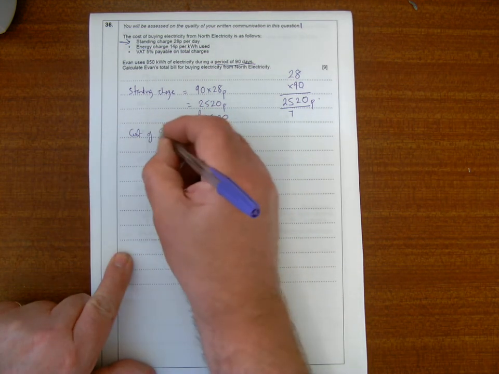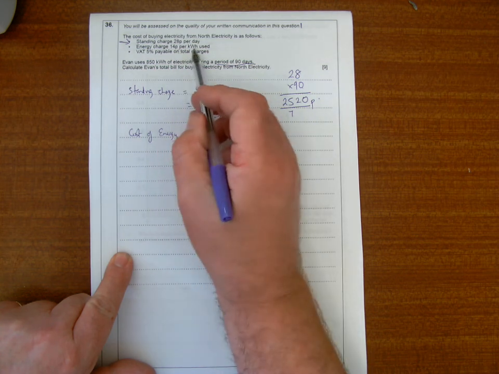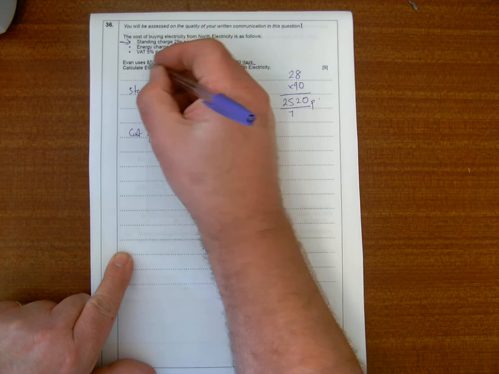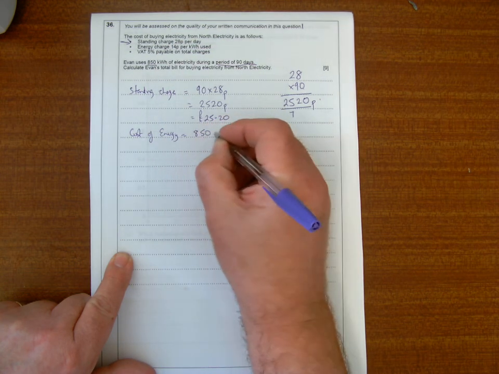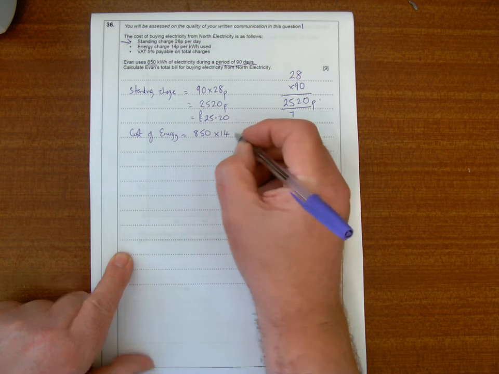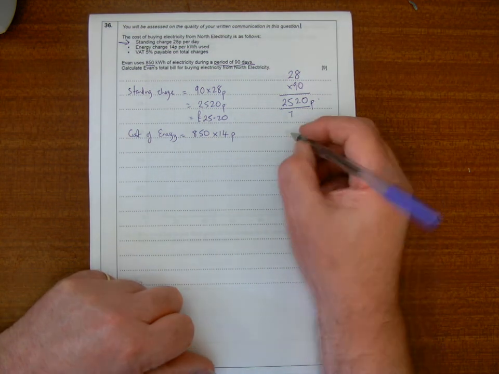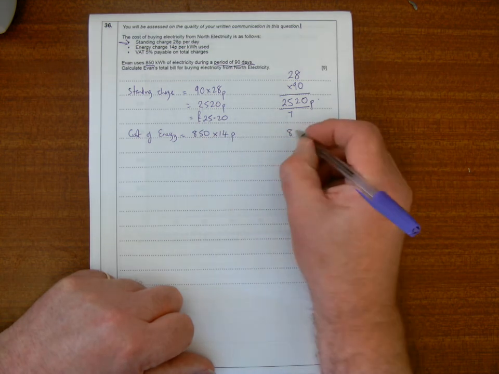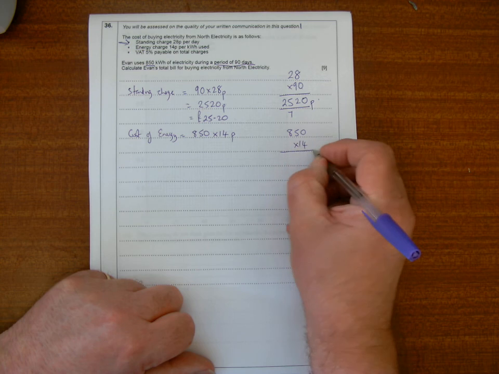Now the cost of the energy. Cost of the energy is 14 pence per kilowatt hour, and he's used 850 of those. So we'll work out 850 times 14. Again, that's going to be in pence. So I'll put it round this way this time, 850 times 14.